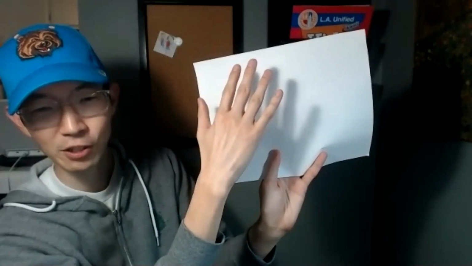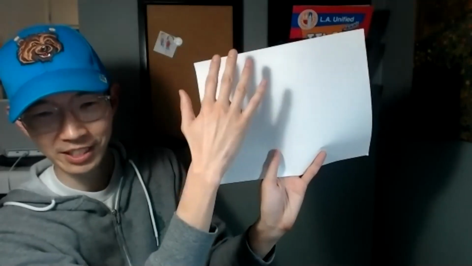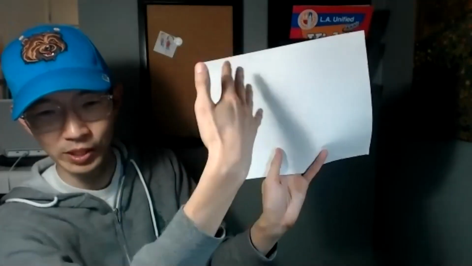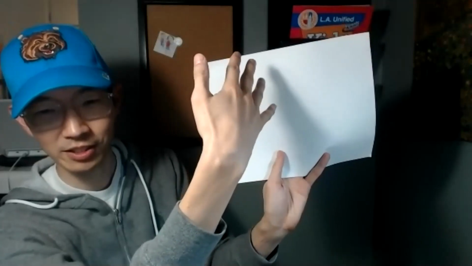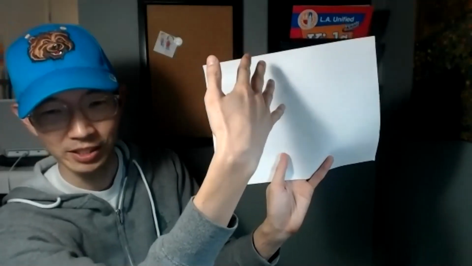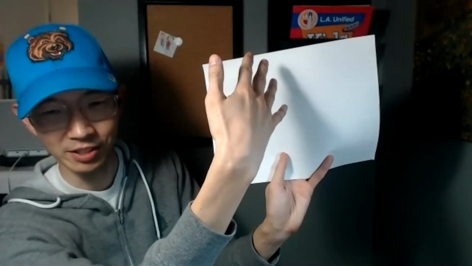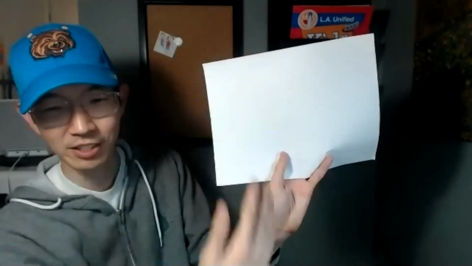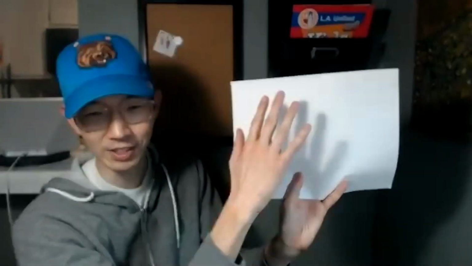When you project it this way, it looks like a hand. When you project it this way or this way, it's hard to tell exactly what object this is. If you only see that shadow, it's hard to tell what it is. If you see this shadow, you can definitely tell that it's a hand.